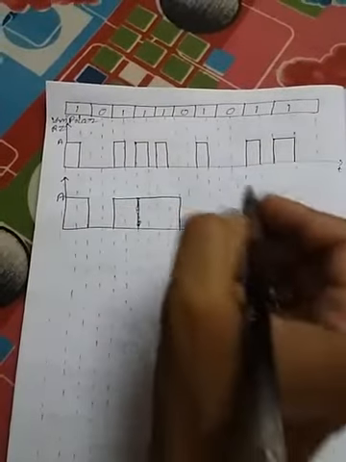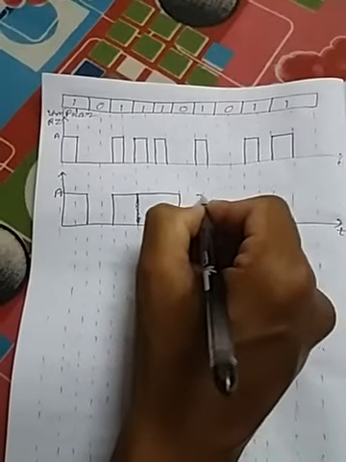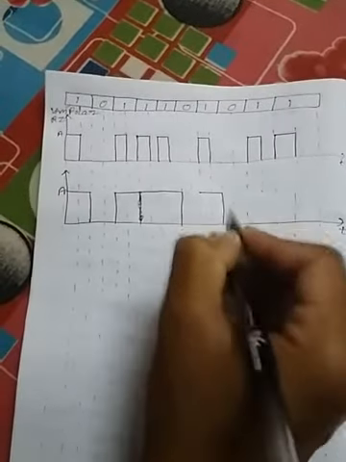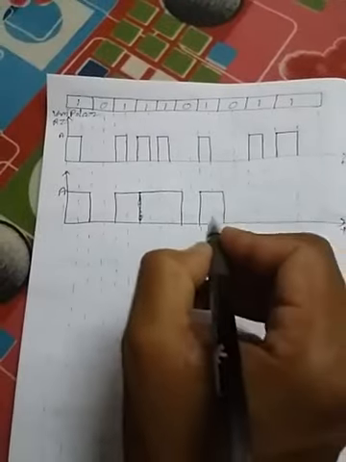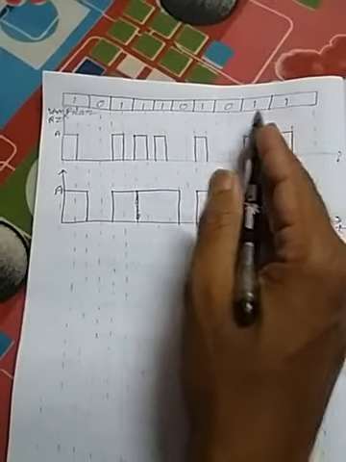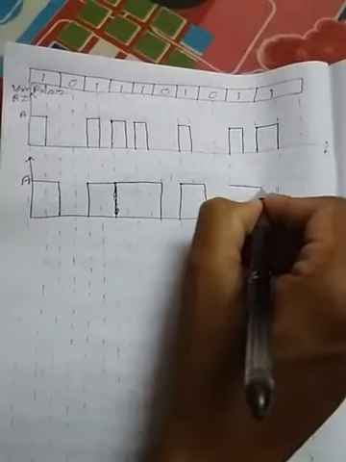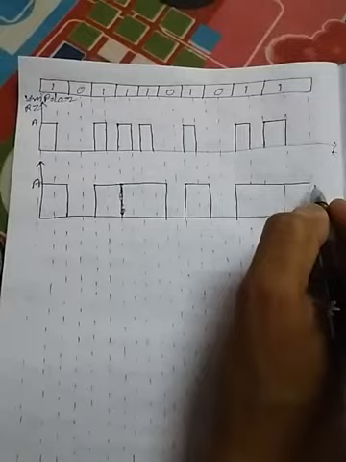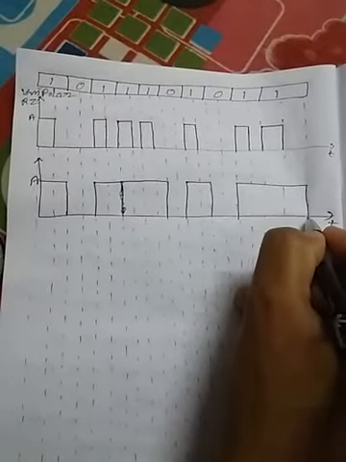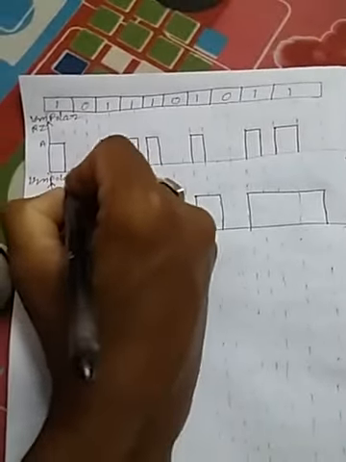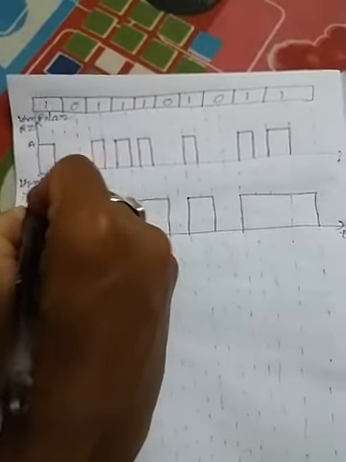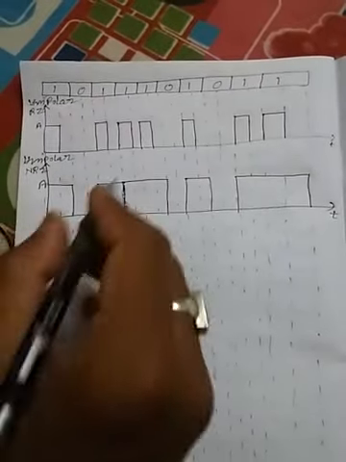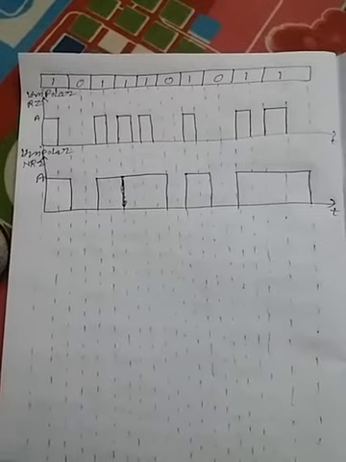Now here is another one, so the waveform will be this. Now there are two successive ones here, so here will be the waveform, and it goes to 0 here. So this is the unipolar non-return to 0 type waveform.